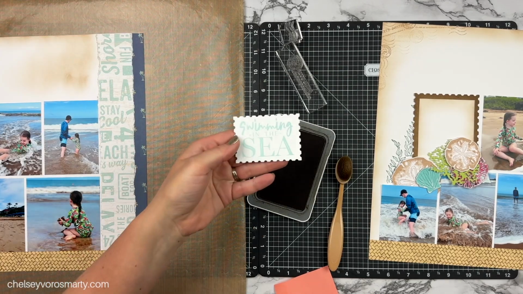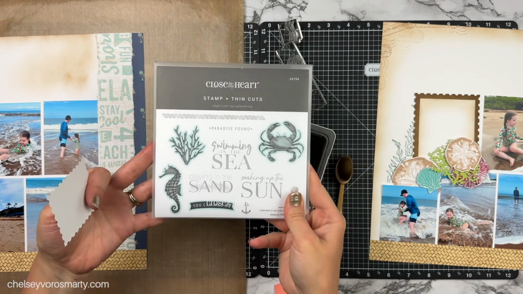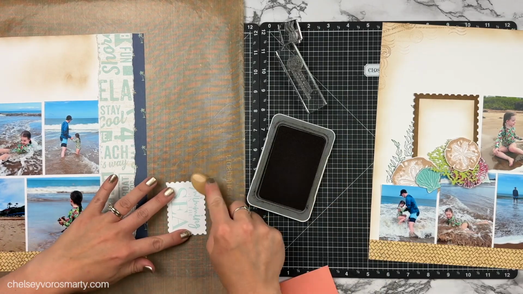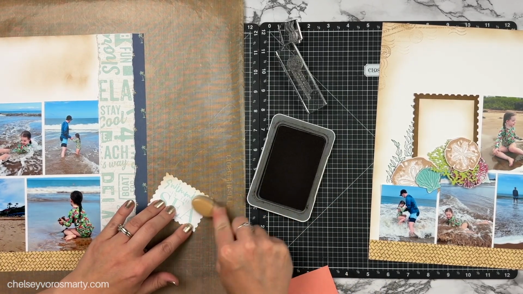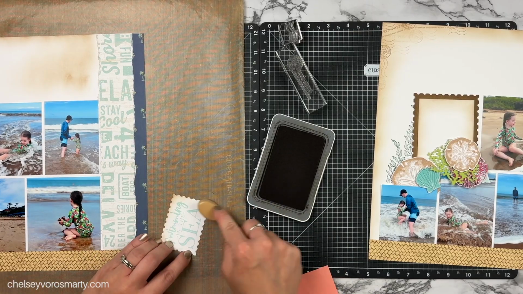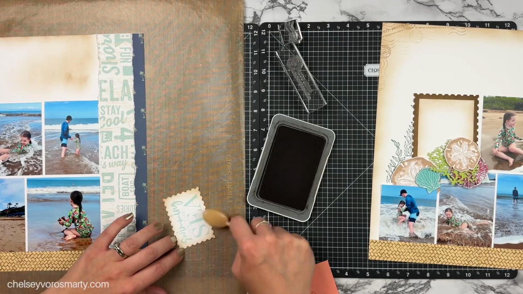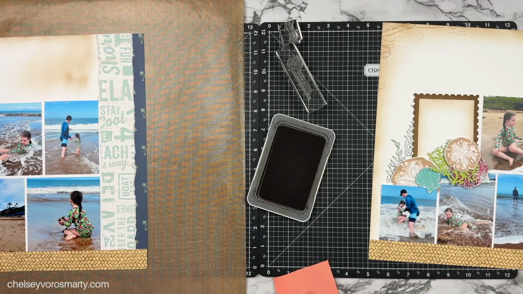I've die cut another one of those Perennial Postage dies, this time from white cardstock, and I use this stamp from the Cape Cod Scrapbooking set that says Swimming in the Sea. I'm going to give it a little bit of inking around the edge. I did stamp the sentiment in Glacier, and you'll see later that it just works out being a little bit too light, so I am going to fix that a little bit later.